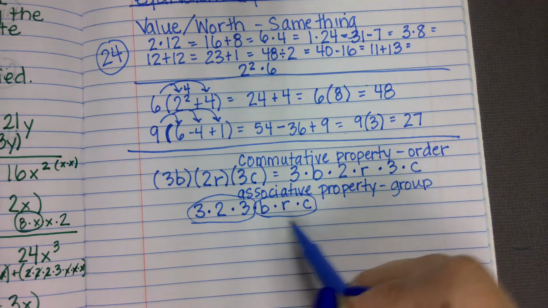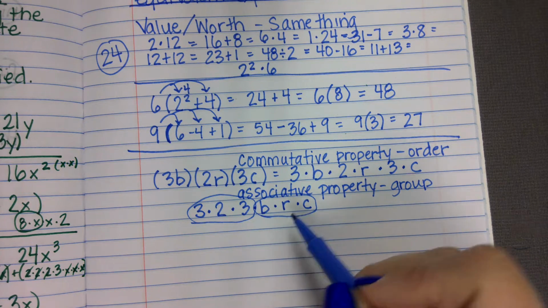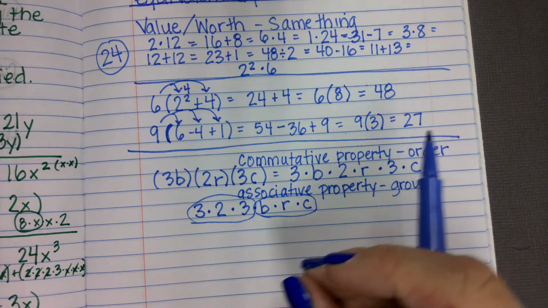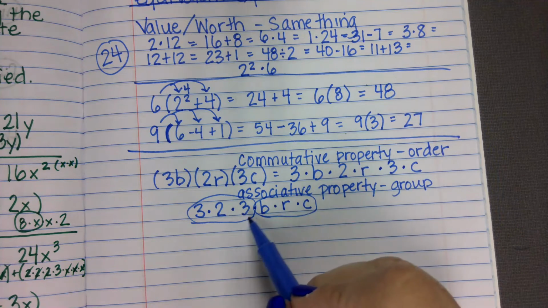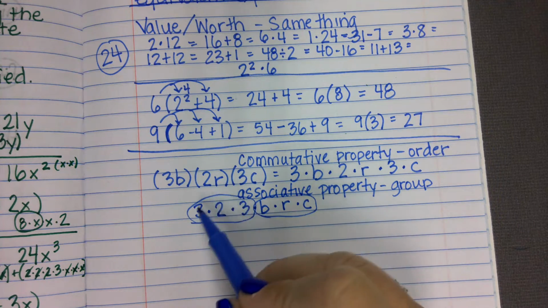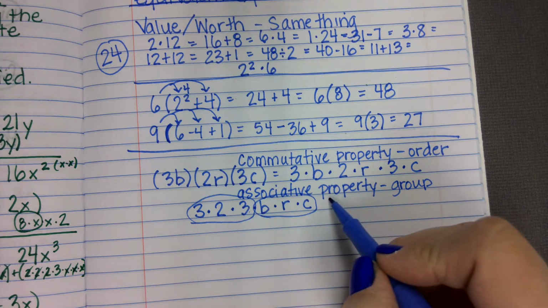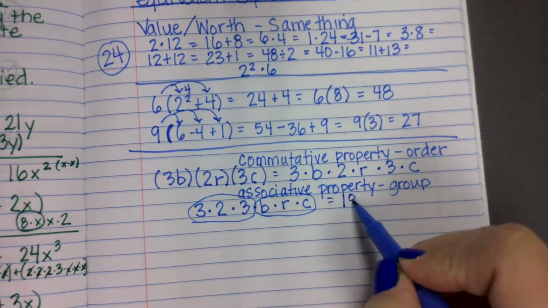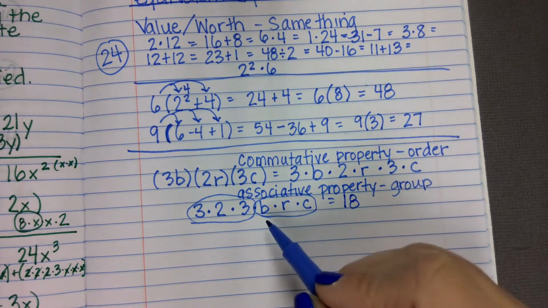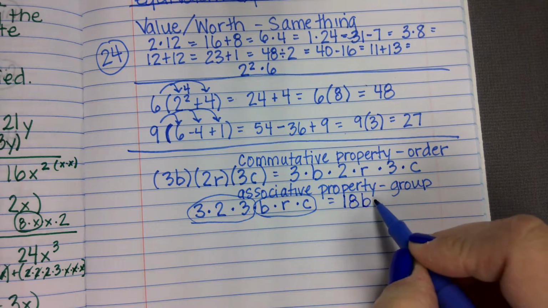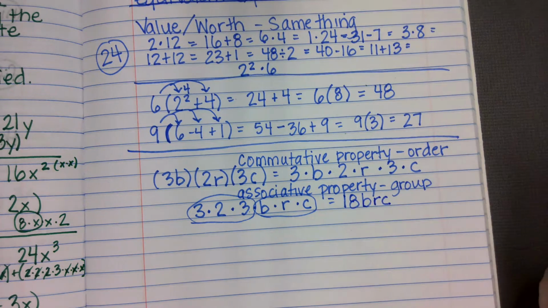Those I don't have enough information to do anything with, so they're going to stay grouped together without me completing any operations. But these I can use the operation of multiplication to figure out. So 3 times 2 is 6, and 6 times 3 is 18. So I would have an 18 as a coefficient, and then I would have B times R times C.